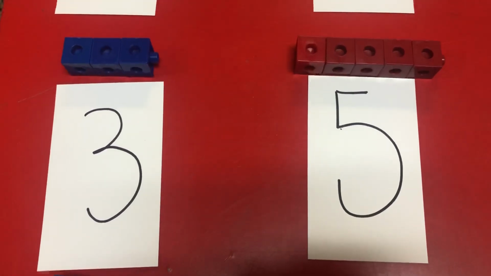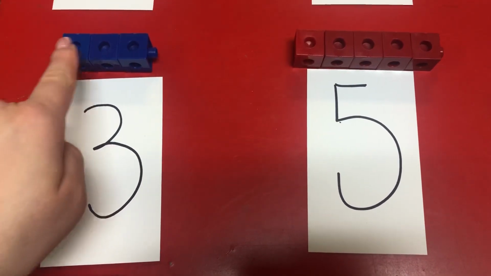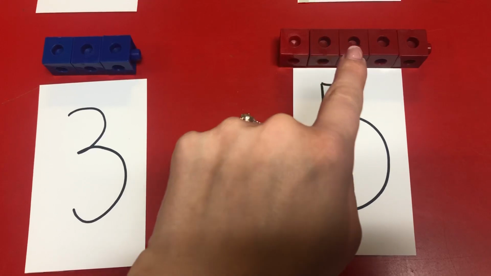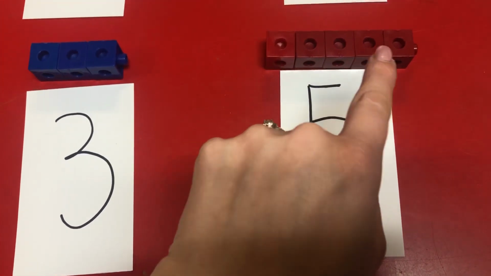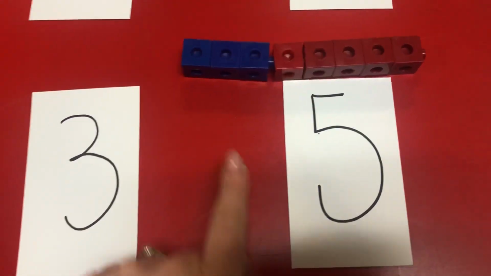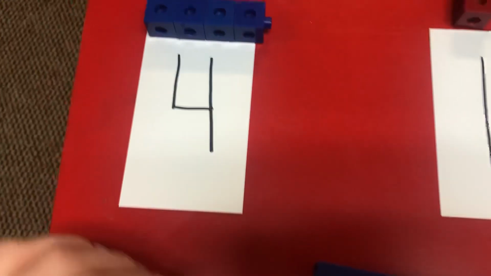Would you do that with me? Say the first number, 3, and count on 4, 5, 6, 7, 8. Very good. 3 and 5 is 8. Great work. We're going to try one more.